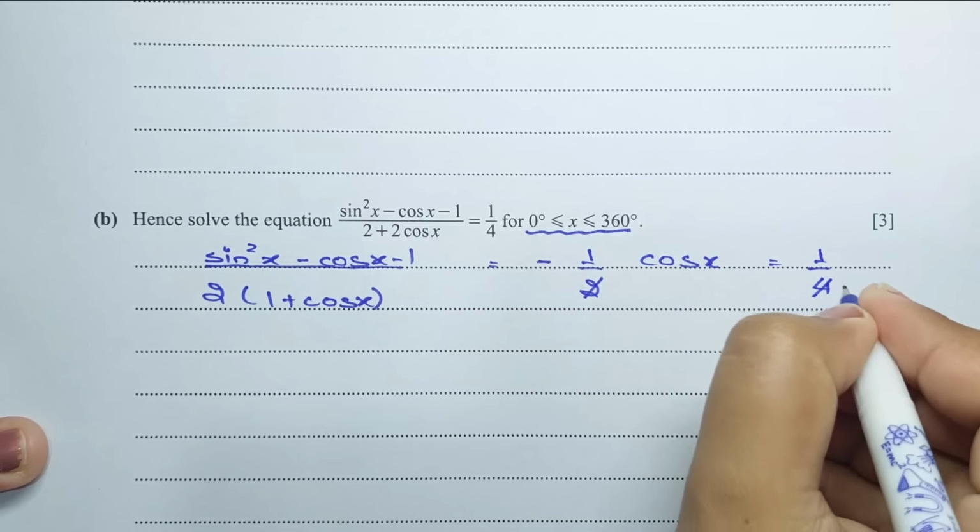So now cos is negative, right? So let me simplify. x would be equal to cos inverse of half. Let me get the value for the positive. It's in degrees already. So cos inverse of half is 60 degrees. So here x is equal to 60 degrees.